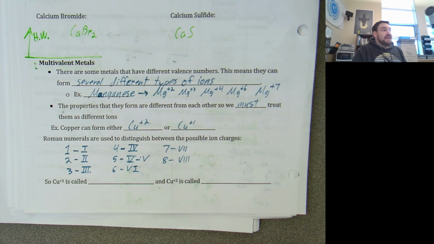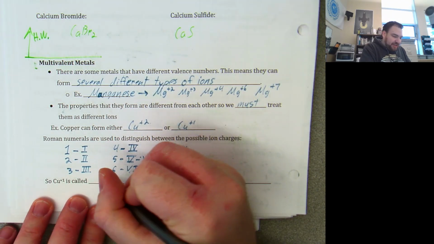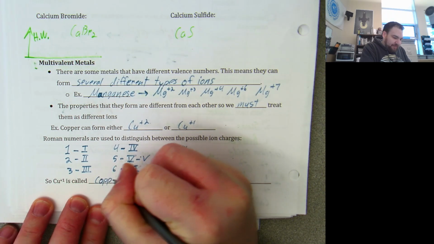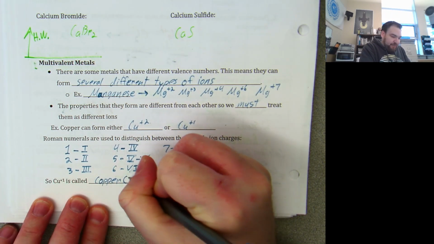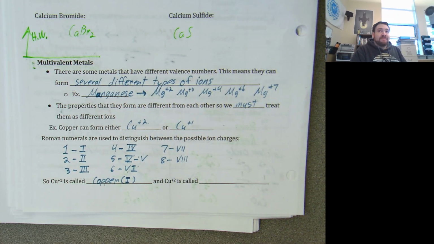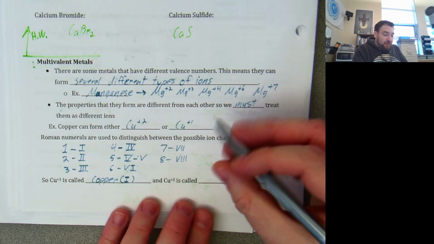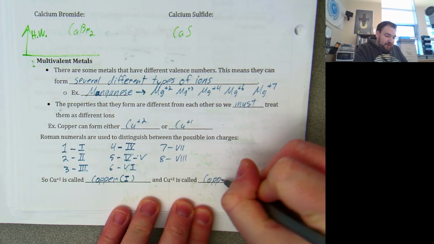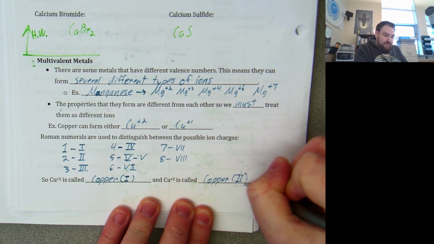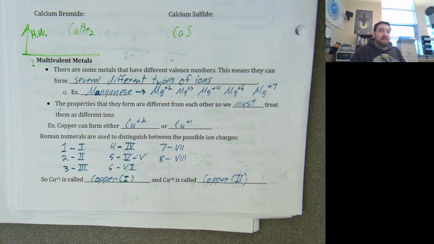And now we have to use these in the name to decipher which ion we have. So if I have a copper +1 ion, I would call this copper, and then in brackets after it, I would put the Roman numeral I, or the Roman numeral for 1. Cu +2 is going to be copper with a Roman numeral 2. So now we just need to figure out which one we've got. When you're ready, flip the page.